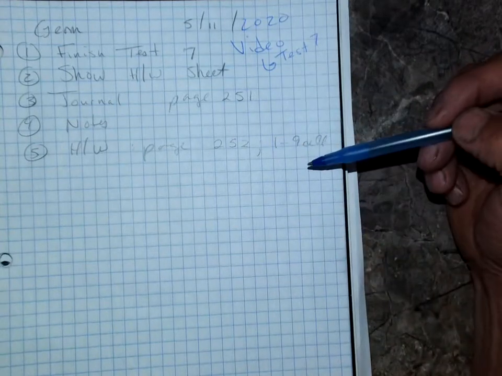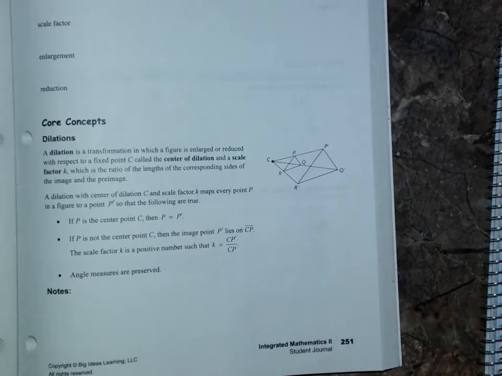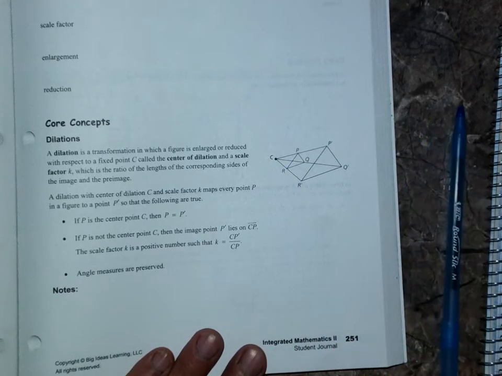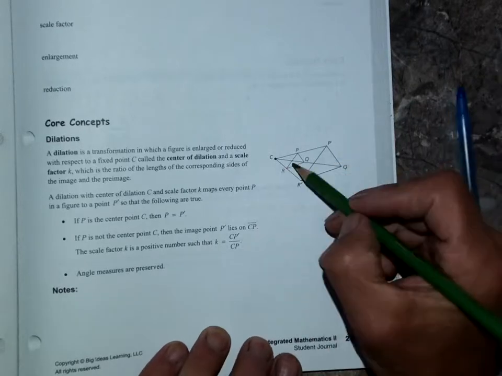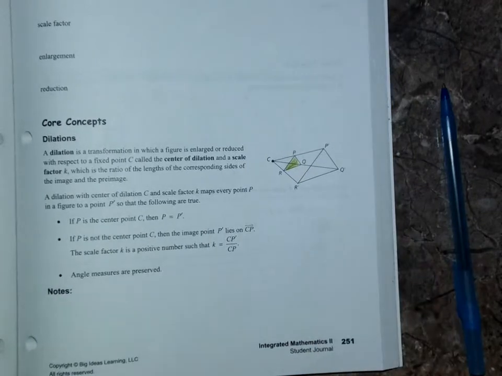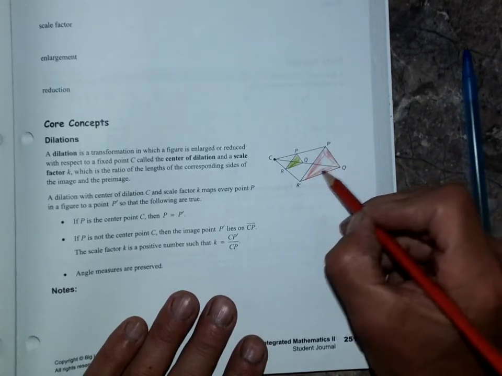So it's geometry, and let's go first straight to page 251. If I go to 251 in my journal, what I'm looking at is things called dilations. And dilations is basically making something bigger or smaller. It doesn't really change the shape of the figure. Take a look at this triangle here. You've got this little green triangle, and then we're going to dilate it, like you dilate your eyes, and make it bigger. So it goes from a little green triangle to my red triangle. We just made it bigger.